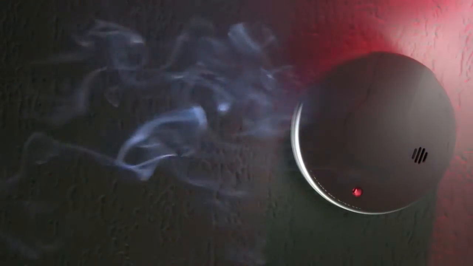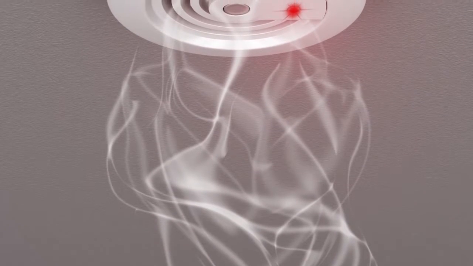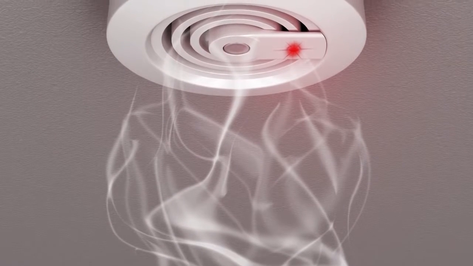This misconception ignores one glaring problem. It would require a large amount of smoke to block the light from the photocell, making it extremely insensitive. A person would be dead from smoke inhalation long before the detector would ever go off.